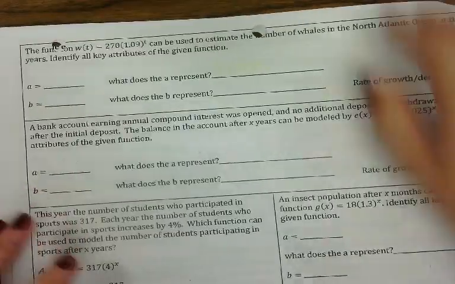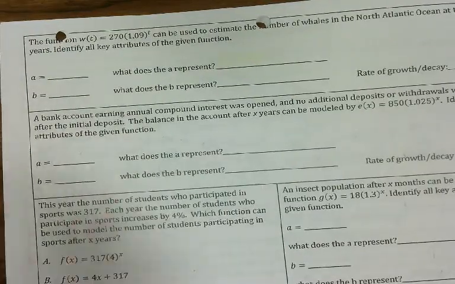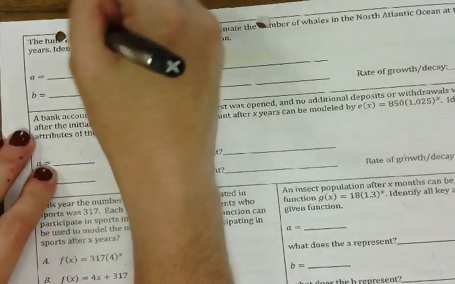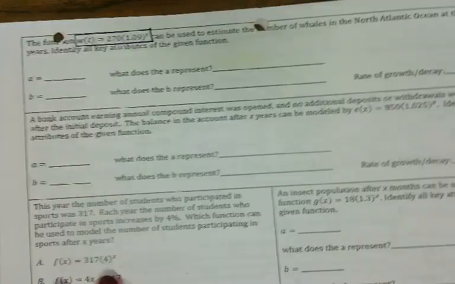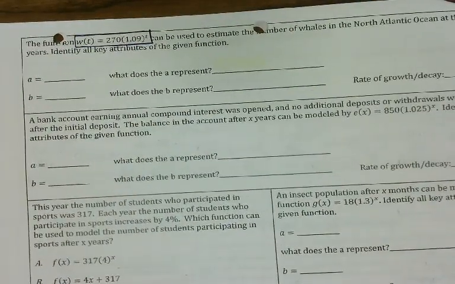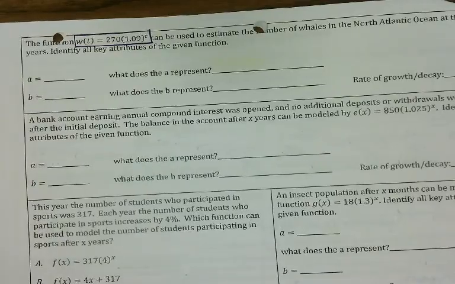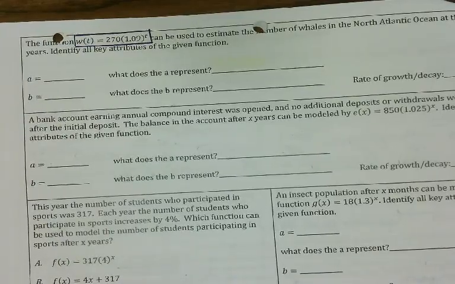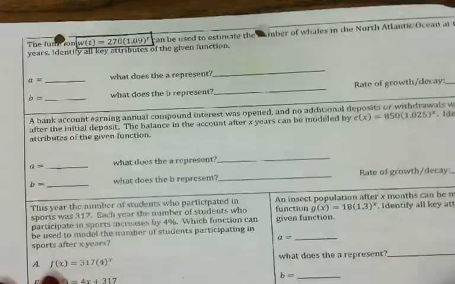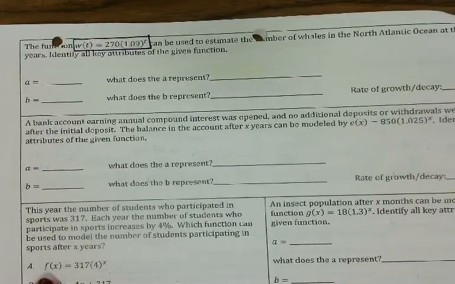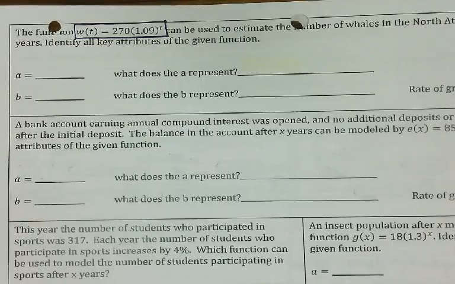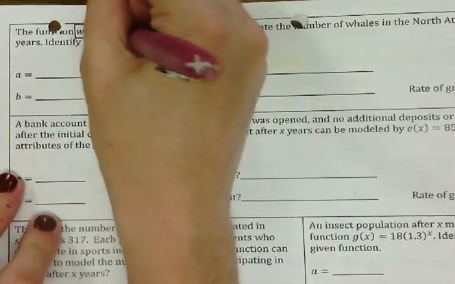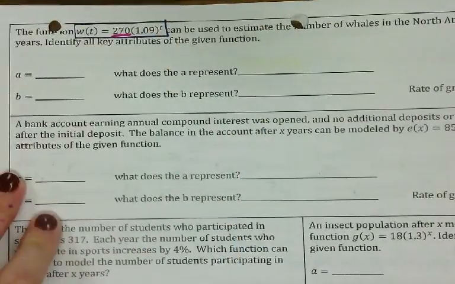Okay, let's look at this guy here. It says the function w of t equals 270 times 1.09 to the t can be used to estimate the number of whales in the North Atlantic Ocean at the end of t years. Identify all the attributes. So guys, they gave us the equation. We don't have to find it. So in this particular situation, 270, Yusuf, what does this 270 represent?